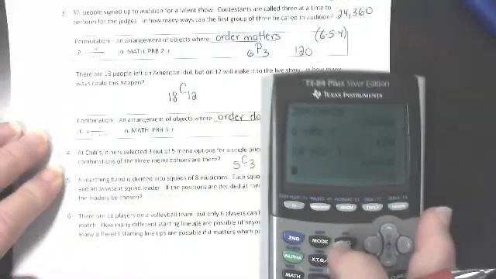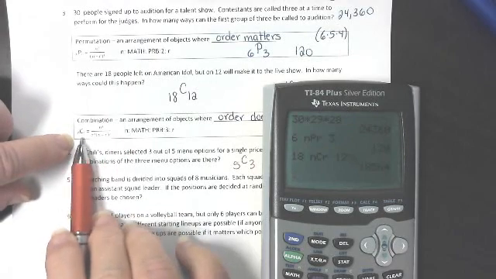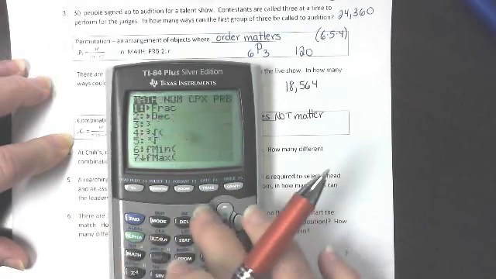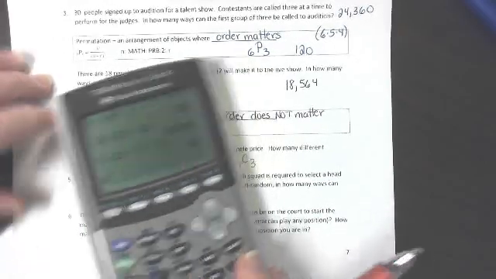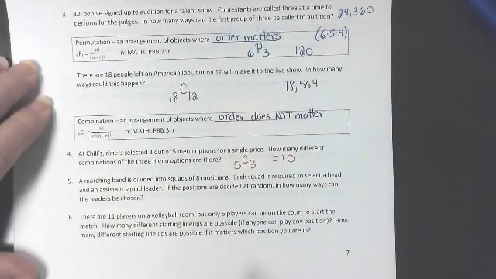And we grab our calculator. You could always plug it into the formula, but I have my calculator. So I'm going to go 5, math probability 3. 5 things, I'm going to choose 3 of them. Order didn't matter. There's 10 ways I could order these things.